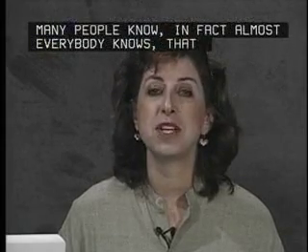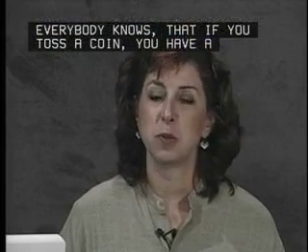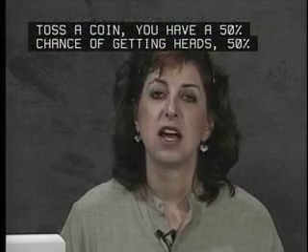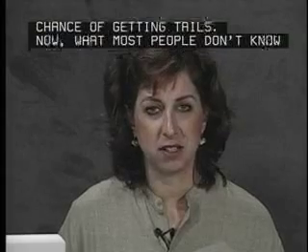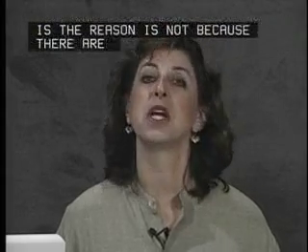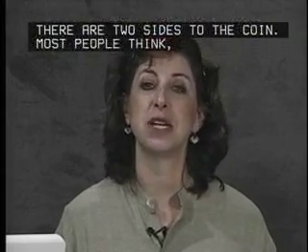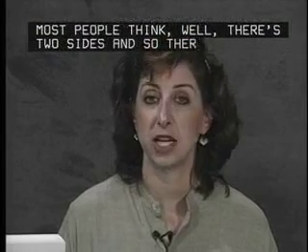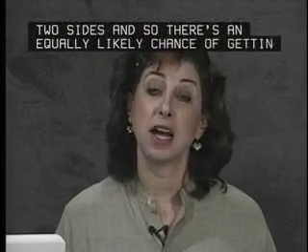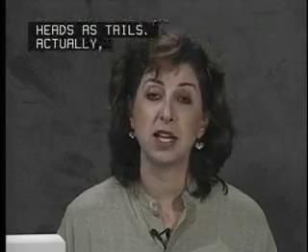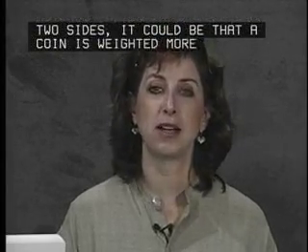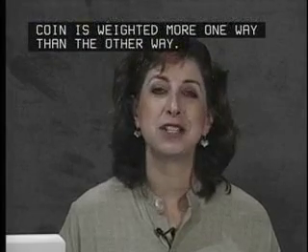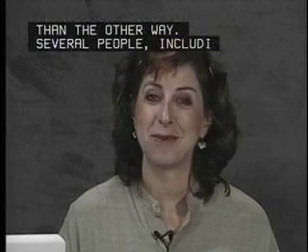Well, many people know, in fact almost everybody knows, that if you toss a coin, you have a 50% chance of getting heads, 50% chance of getting tails. Now, what most people don't know is the reason is not because there are two sides to the coin. Most people think, well, there's two sides, and so there's an equally likely chance of getting heads as tails. Actually, even though there are two sides, it could be that a coin is weighted more one way than the other way.